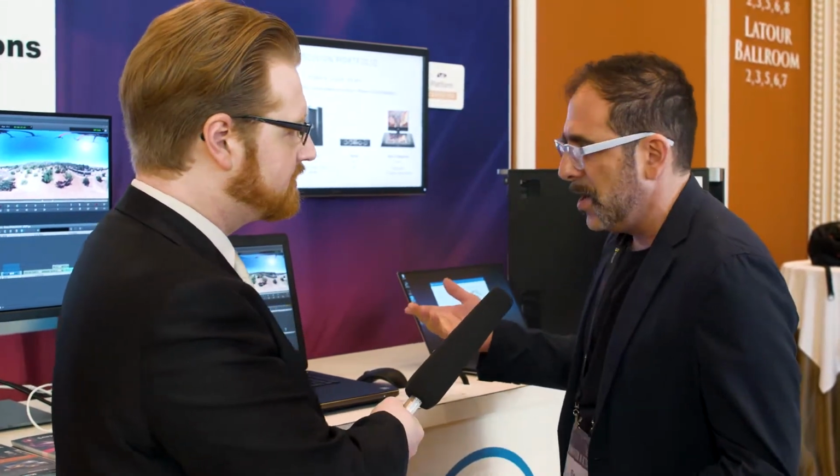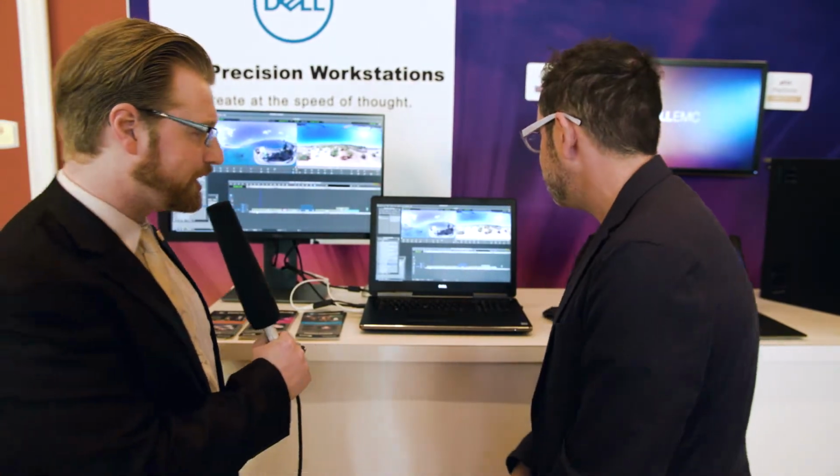And what machine are we working on here? Yeah, this is a Dell Precision 7720, which is a workstation class laptop, so it enables us to do high-end 360 finishing on the road, on the go. So it's a really powerful system. Excellent. So let's dive right into it.